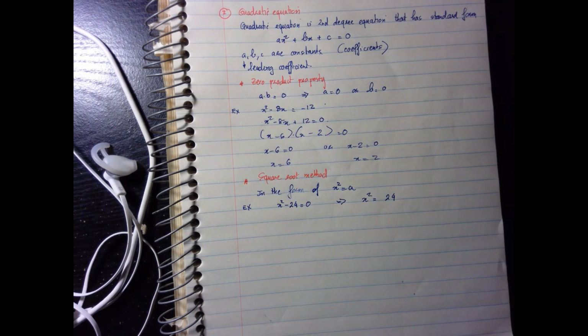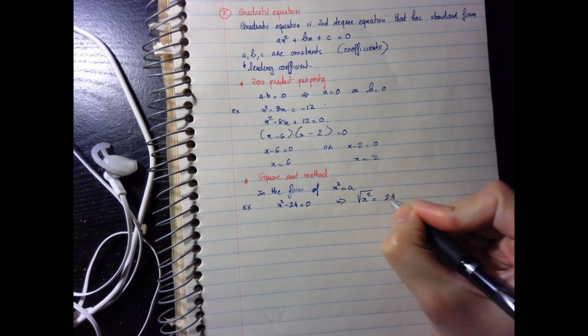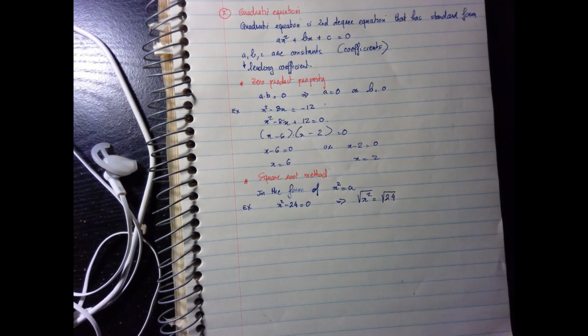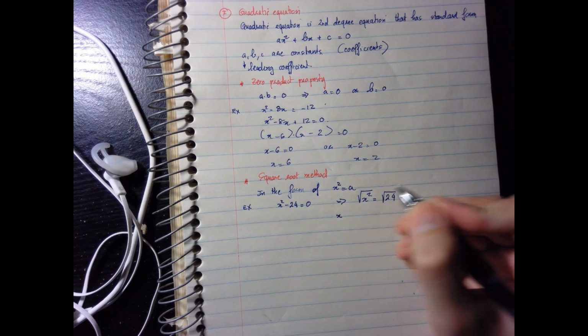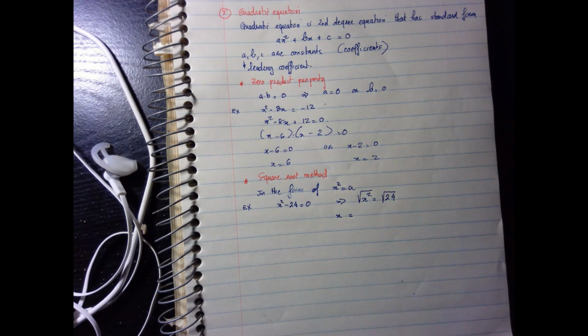Afterward, I take the square root of both sides of the equation. The square root of x squared equals x, and the square root of 24 gives you plus and minus the square root of 24.